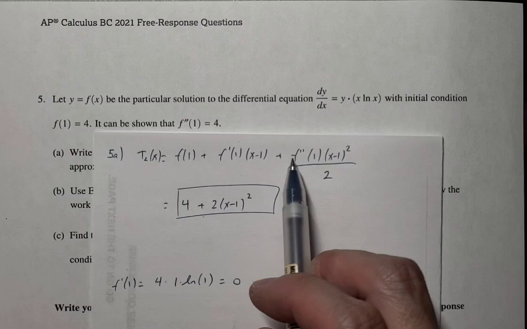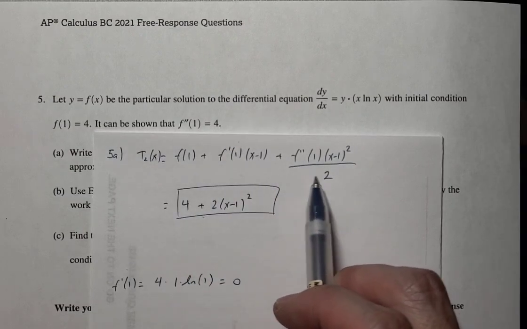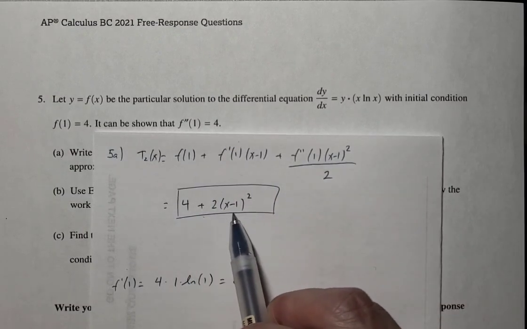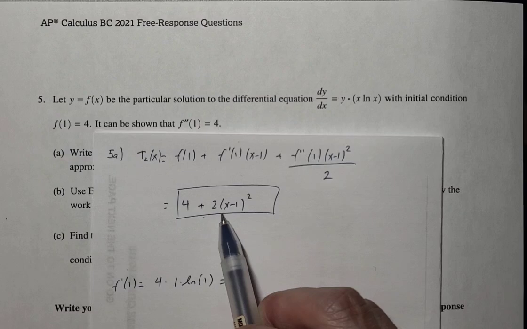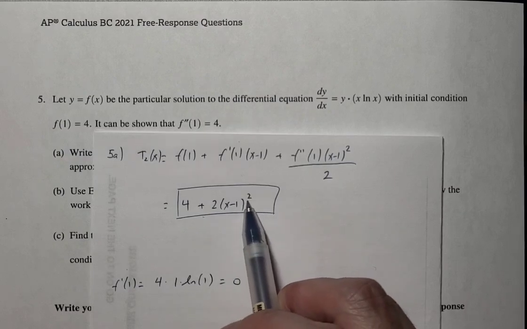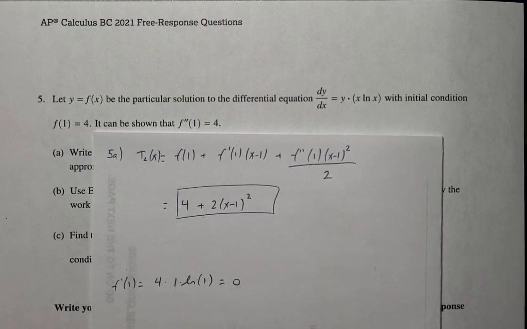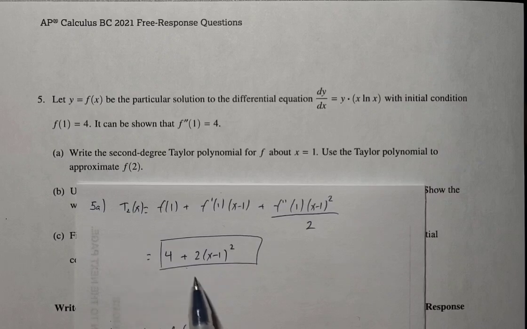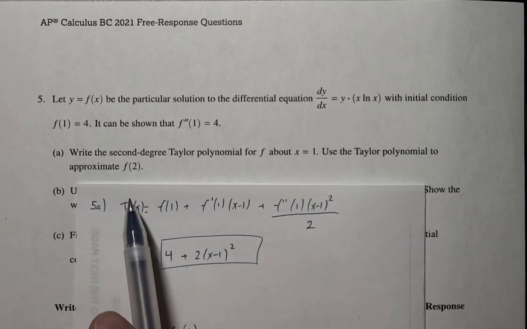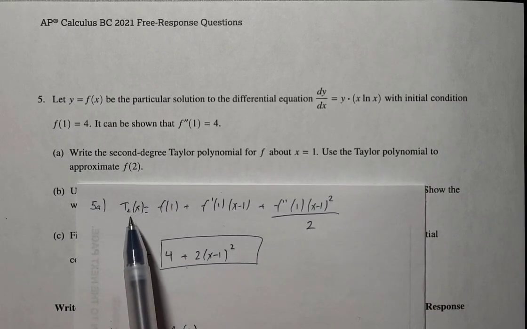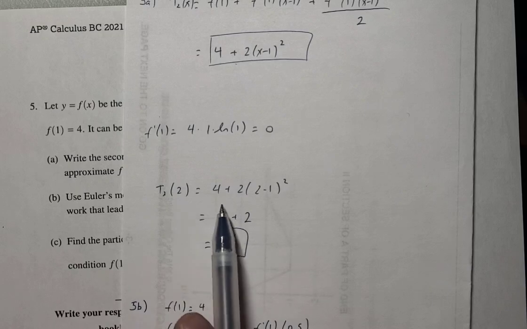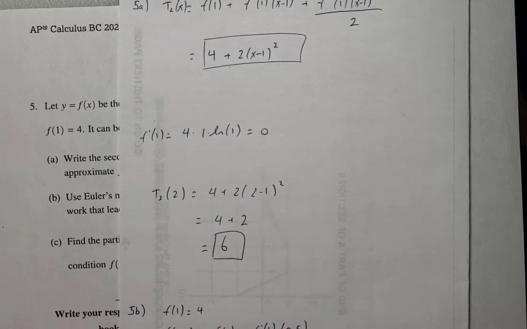And f double prime of 1 is 4. 4 divided by 2 is 2. Technically, you don't need to simplify, but I did. So 4 plus 2 times (x minus 1) squared. That's the first half of part A. We're going to use this to approximate f of 2. So we just want T2 of 2. T2 of 2 is 6 if we plug in x equals 2.